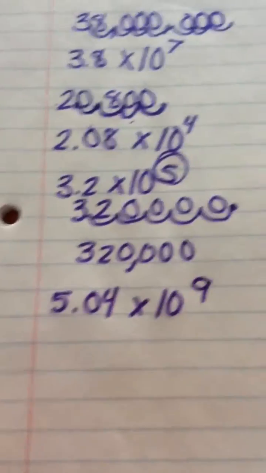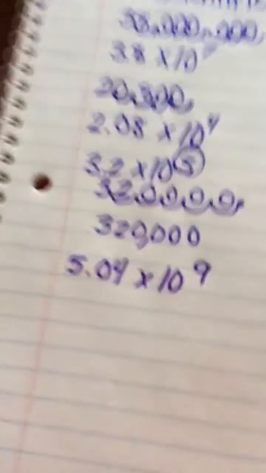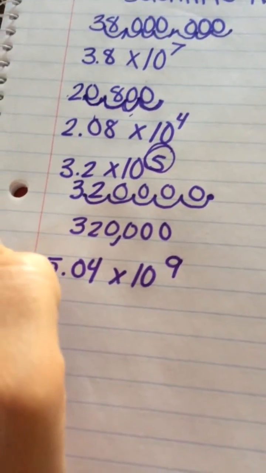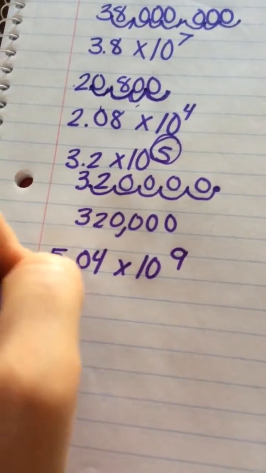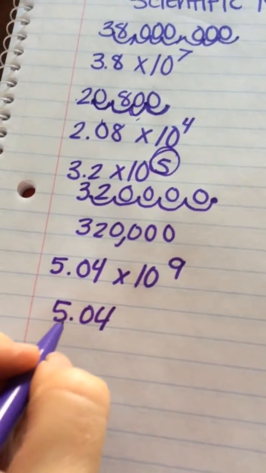Okay, let me show you one more example of that. If we had 5.04 times 10 to the 9th power, we write our 5.04 and count 9 places to the right.